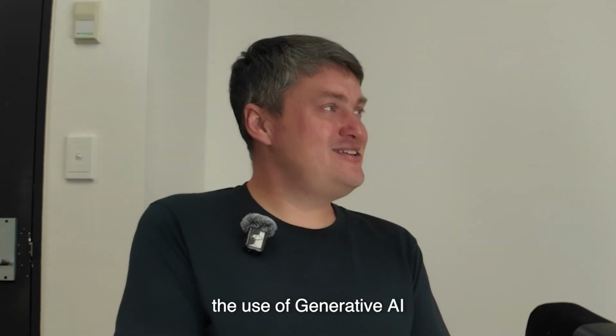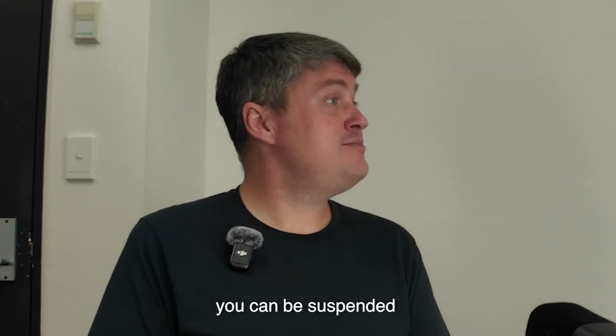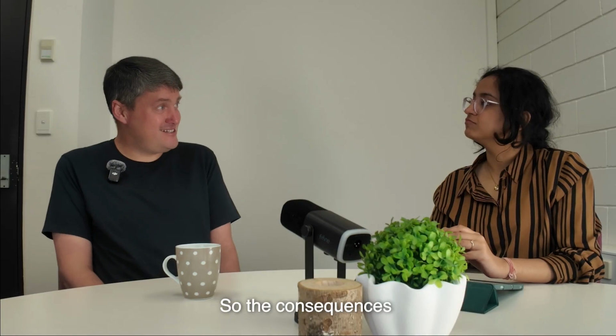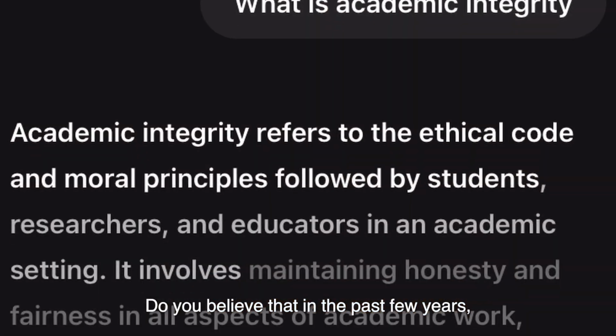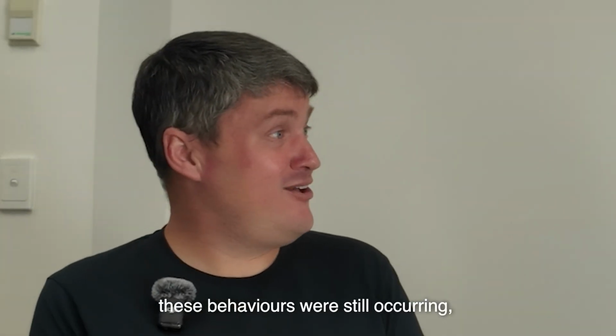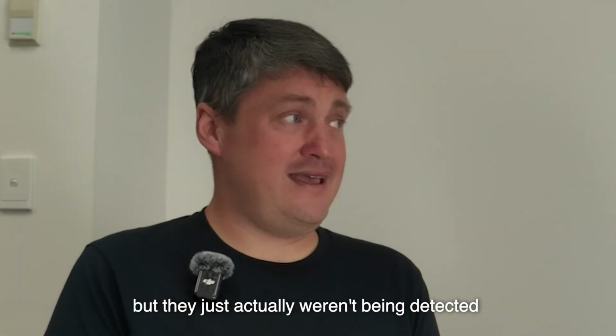When it comes to the use of generative AI, you can be suspended or excluded from your course. So the consequences are really quite significant. Do you believe that in the past few years, there has been an increase in academic integrity breaches? In the past, these behaviours were still occurring, but they just actually weren't being detected by the university.